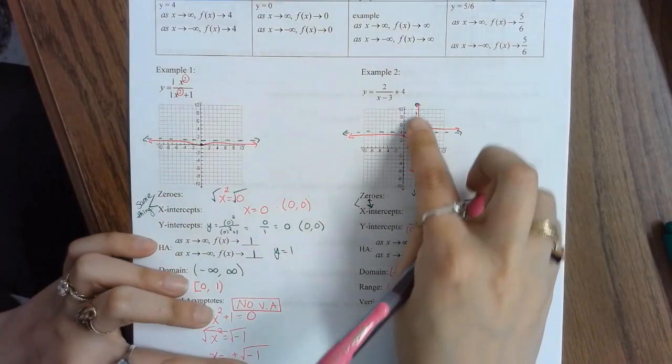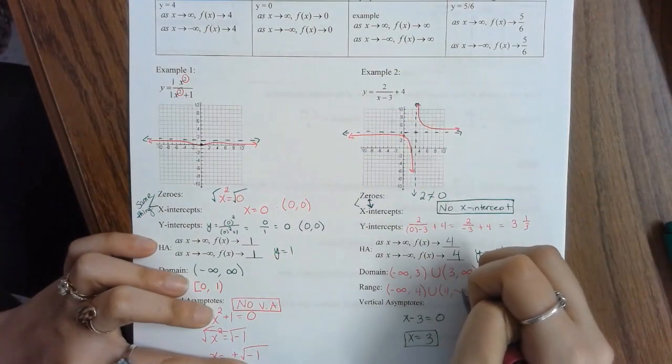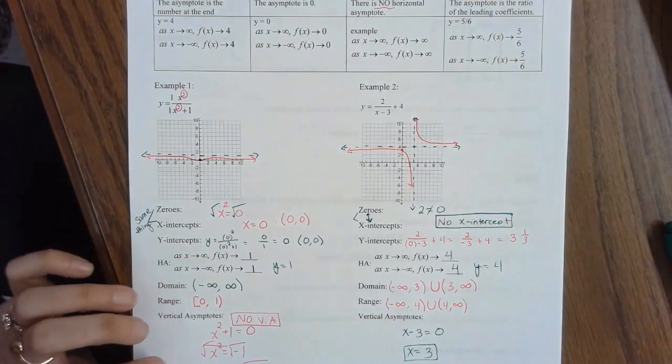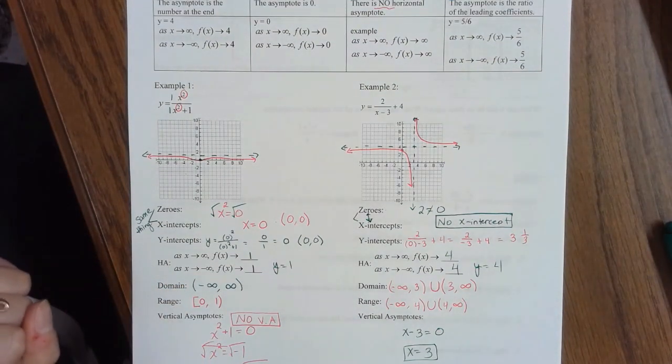So there's our range. I'm going to go ahead and stop the video here, but make sure you reference if you need to make flashcards, go ahead and do that.